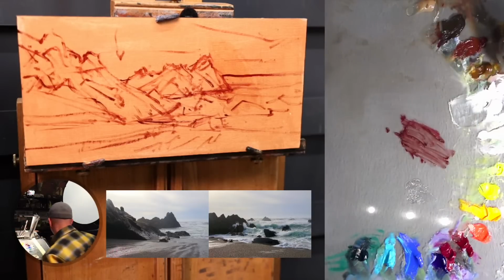Absolutely, Roxanne. Roxanne's asking, will I provide the photo reference for my Academy members to use? Yes, of course. My Academy members always get the reference material, royalty and copyright-free. If you want to paint this, we've got a huge library of reference over there, so check it out.